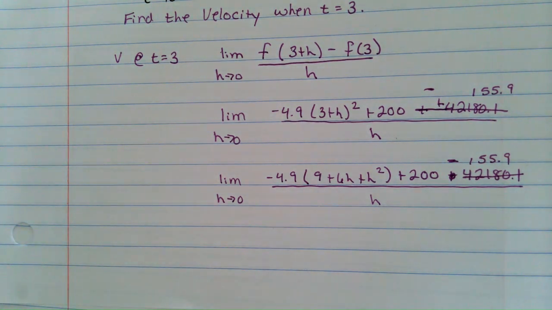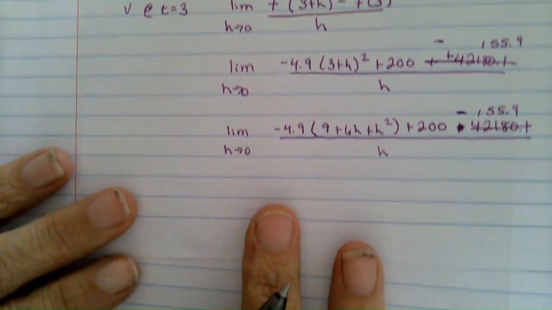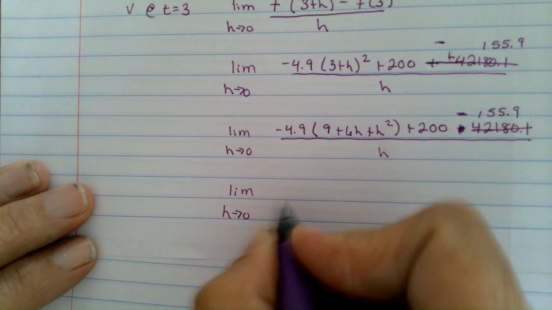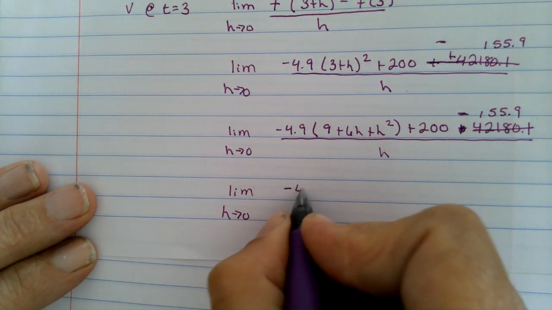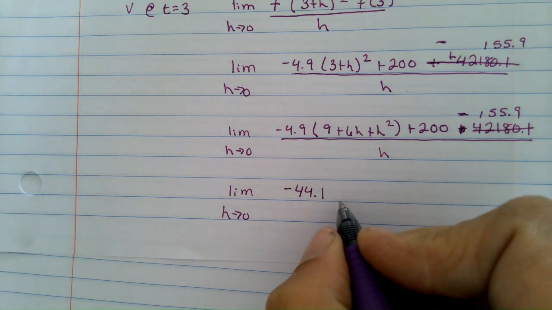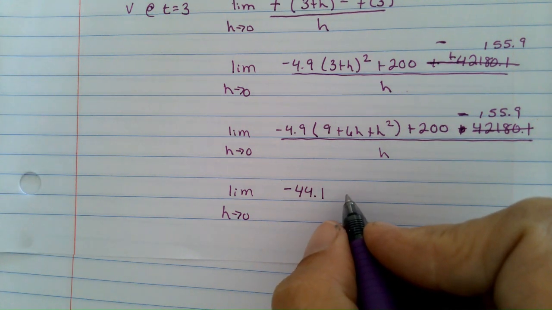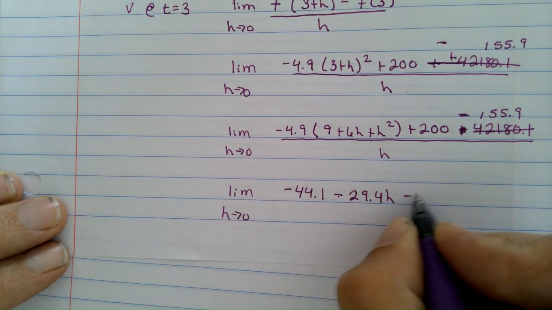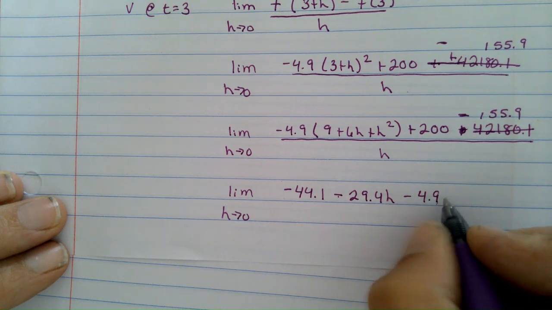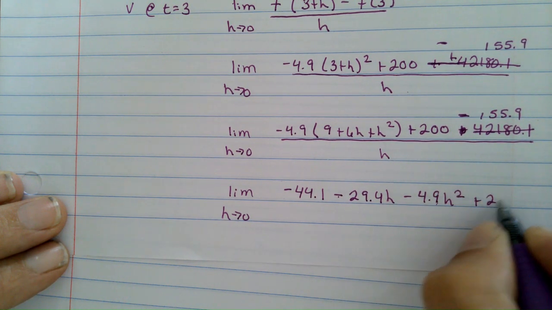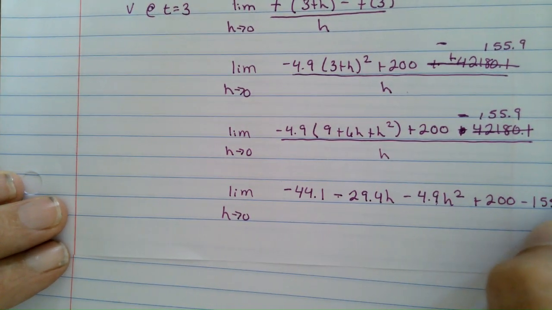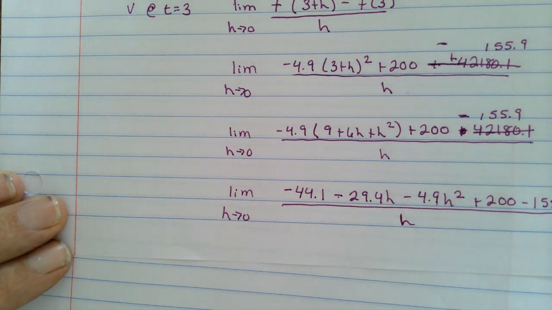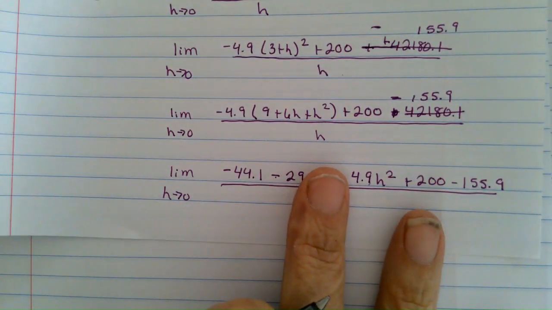Don't make typos in your calculator. The limit as h approaches 0 of negative 44.1 minus 29.4h minus 4.9h squared plus 200 minus 155.9, all divided by h. Now that I have that number correct.